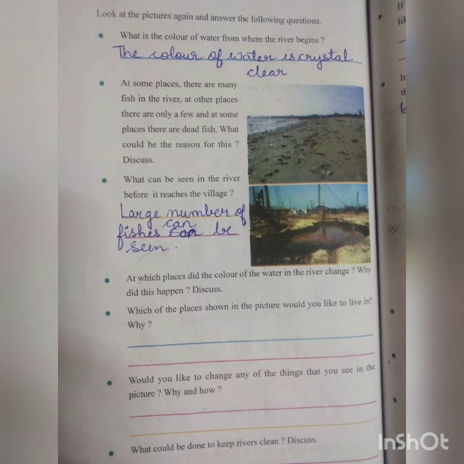Now, when the river starts, the water is clear, very fit for drinking and very good, but the water gets polluted. The reasons we are not going to discuss again. Yesterday only we learned what the reasons were, because of which the water gets polluted.